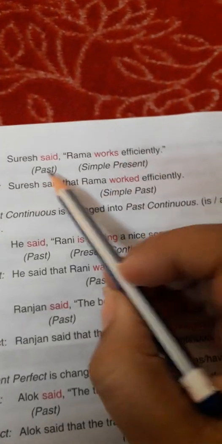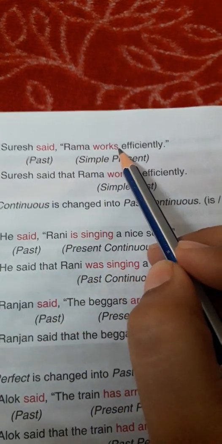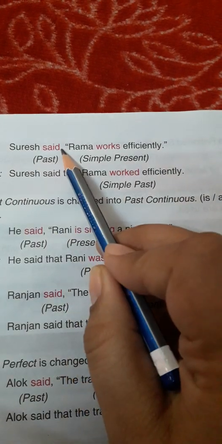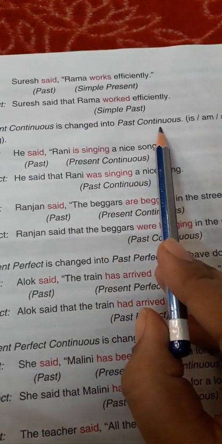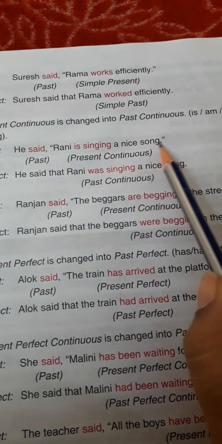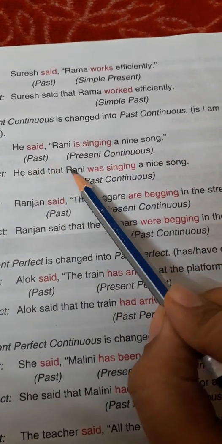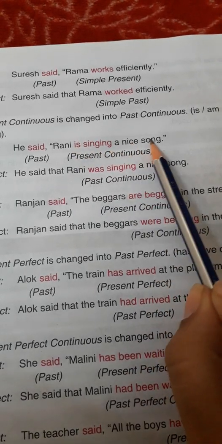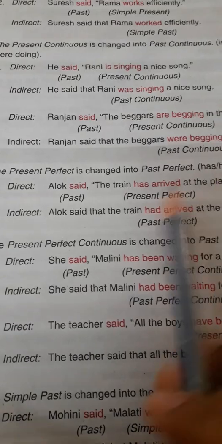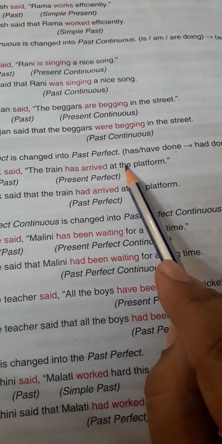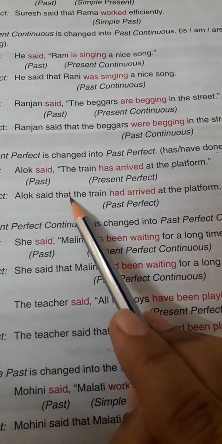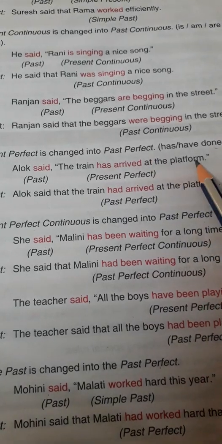Let's take another example. Suresh said, "Rama works efficiently." Now: Suresh said that Rama worked efficiently. Next, as I told you, present continuous will change into past continuous. He said, "Rani is singing a nice song." So: he said that Rani was singing a nice song. Present perfect to past perfect. Alok said, "The train has arrived at the platform." Alok said that the train had arrived at the platform.